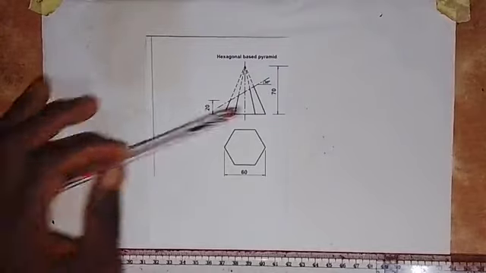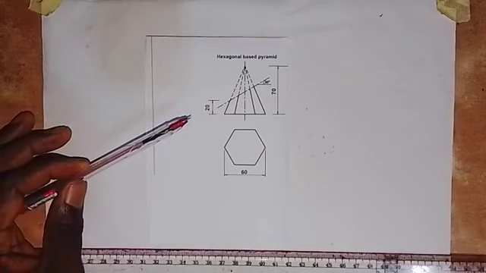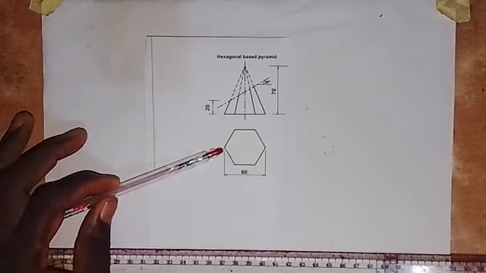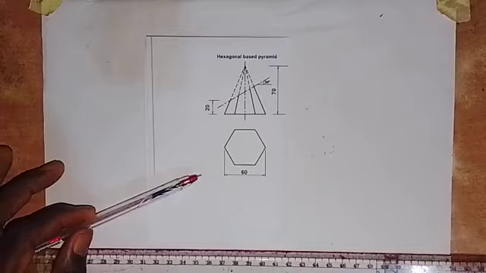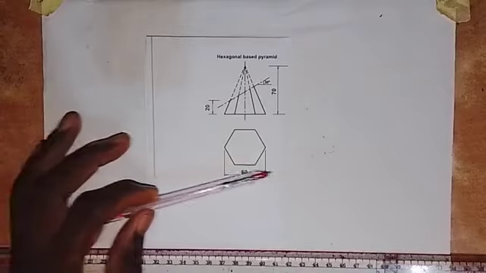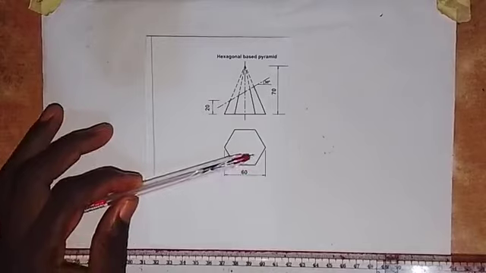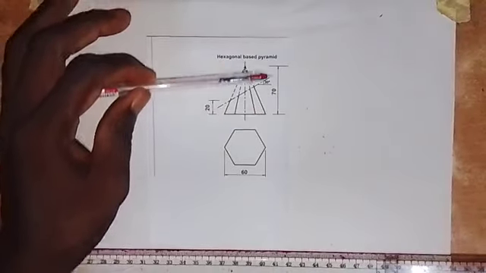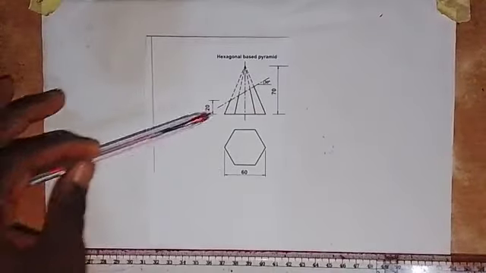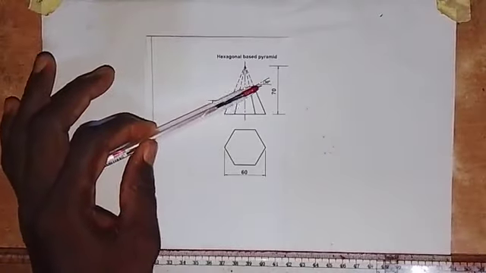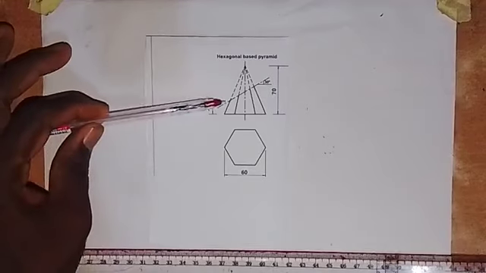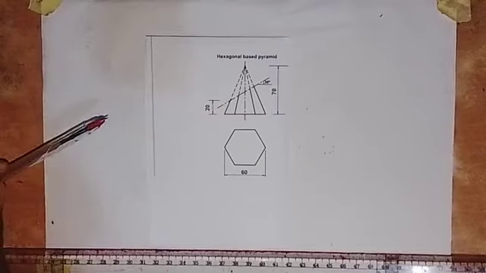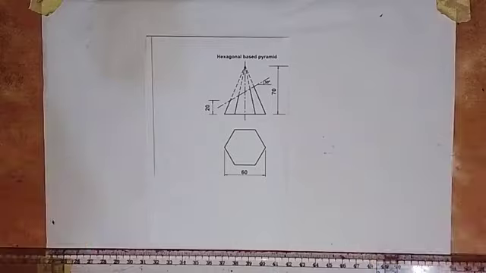Now let's look at the dimensions that we have on the two views that we are given. For the top view, the distance across corners is 60 millimeters for this hexagon. Then in the front elevation, the height of the pyramid is 70 millimeters, and the cutting plane, which is at an angle of 30 degrees to the horizontal, touches this point at a distance of 20 millimeters from the base here. So what we are going to do first is to replicate what we see here.